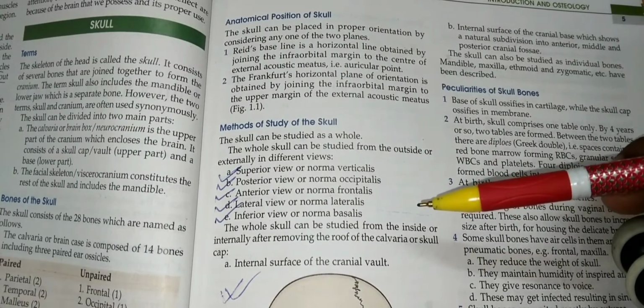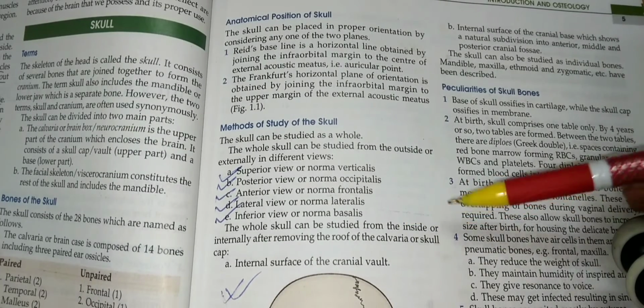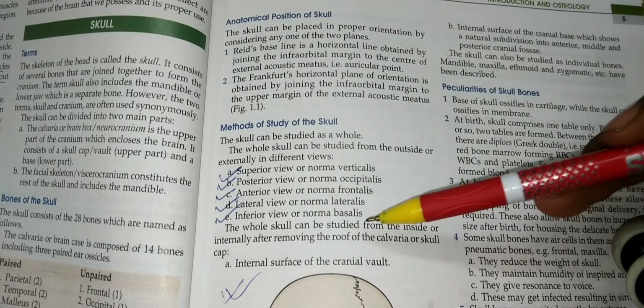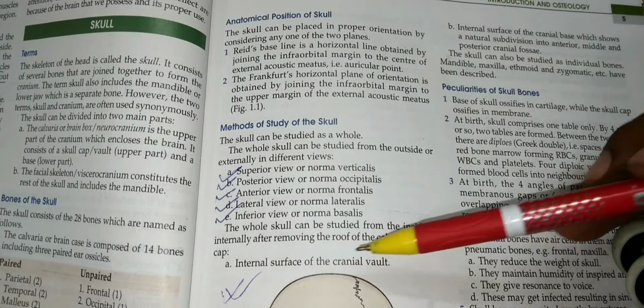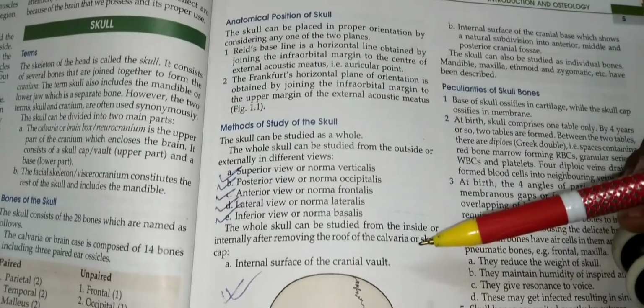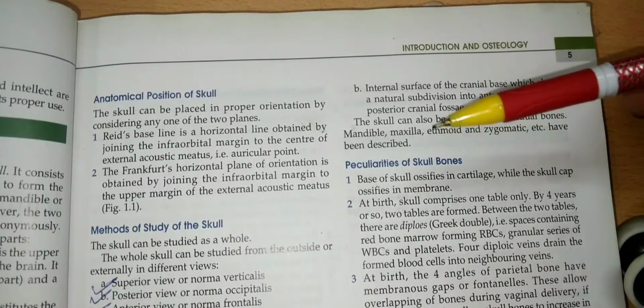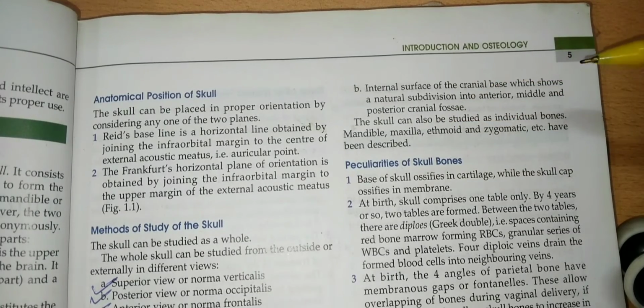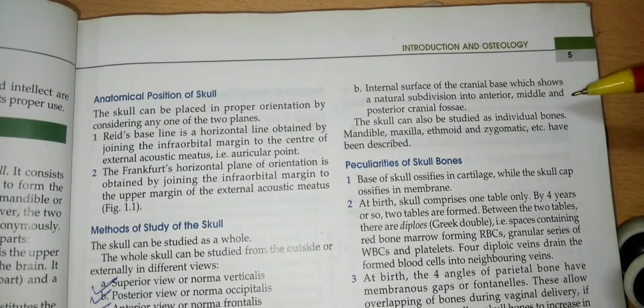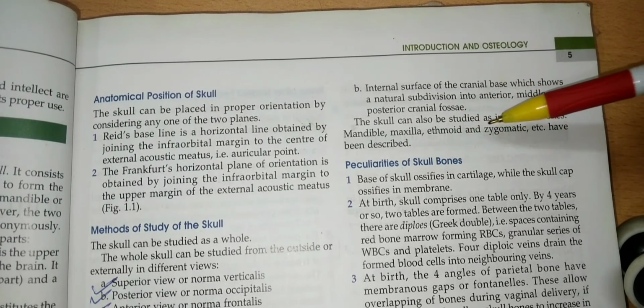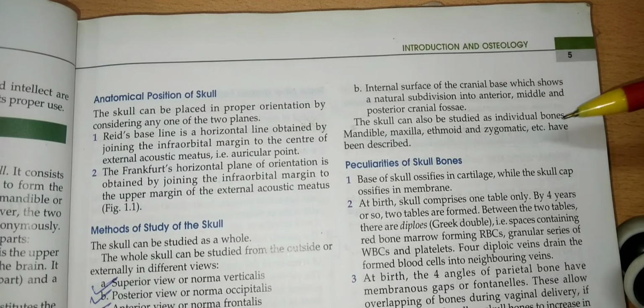The whole skull can be studied from the inside, or internally, after removing the roof of the skull. The internal surface of the cranial vault can be studied. The internal surface of the cranial base, which shows a natural subdivision into anterior, middle, and posterior cranial fossa, can also be seen. The skull can also be studied as individual bones: mandible, maxilla, ethmoid, zygomatic, etc. have been described.